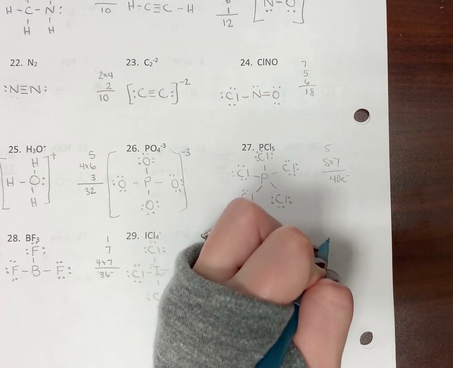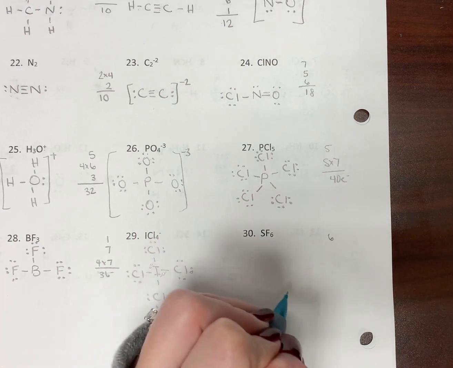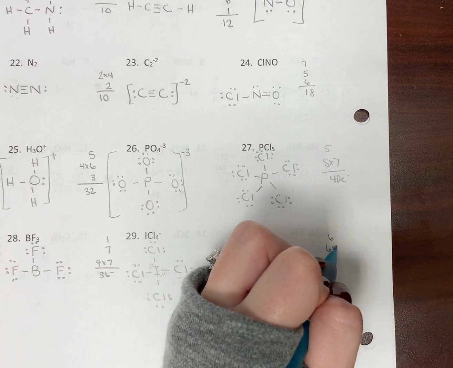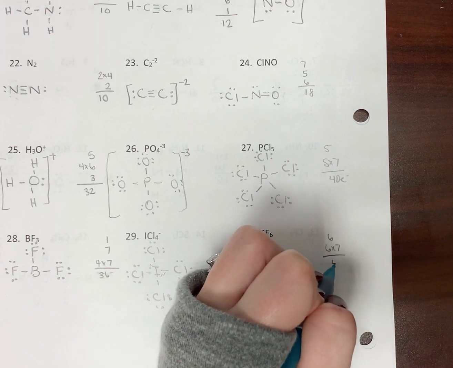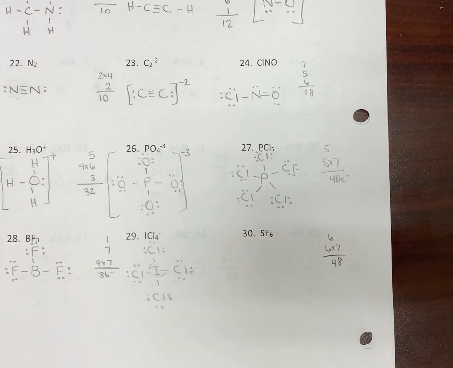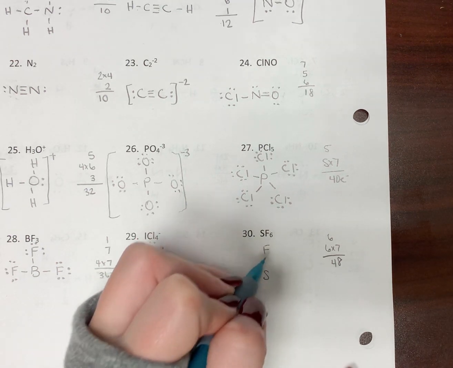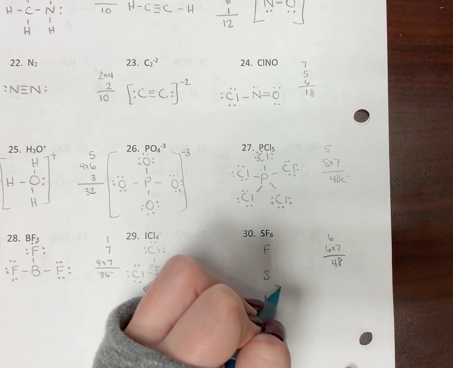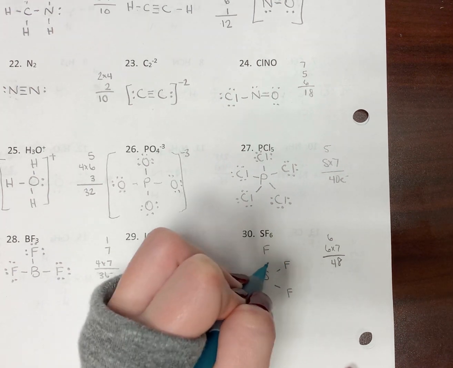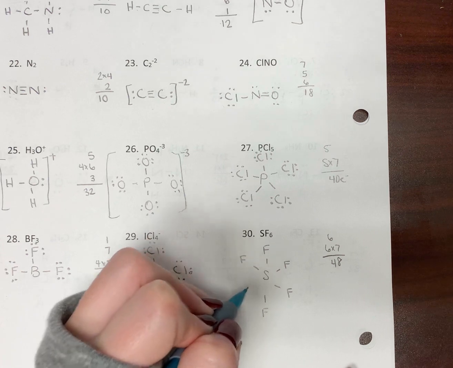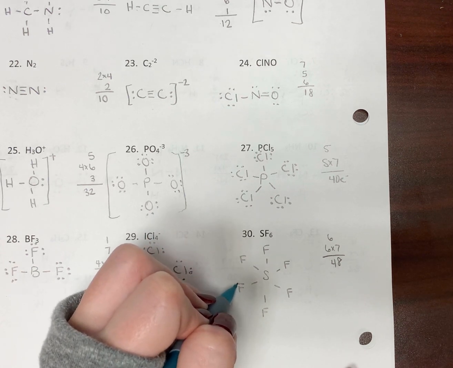SF6. Sulfur can have 6. Fluorine has 7. So we've got a total of 48. Yes, you have to draw all the dots. Sulfur is in the 3rd row or beyond, so it has empty d orbitals. Okay, so draw them all around.